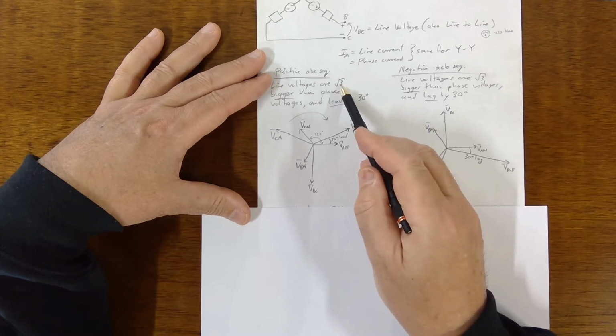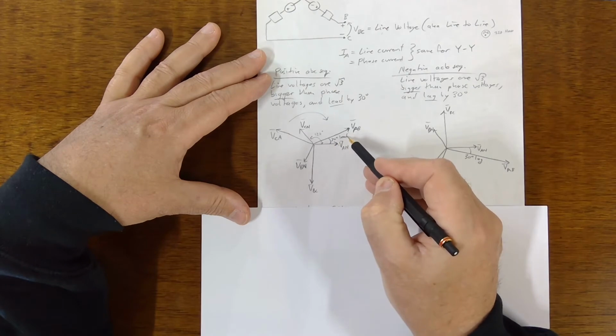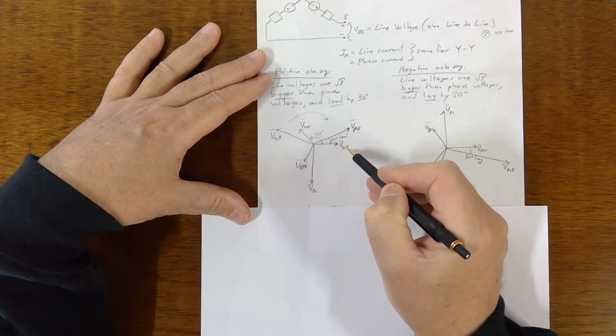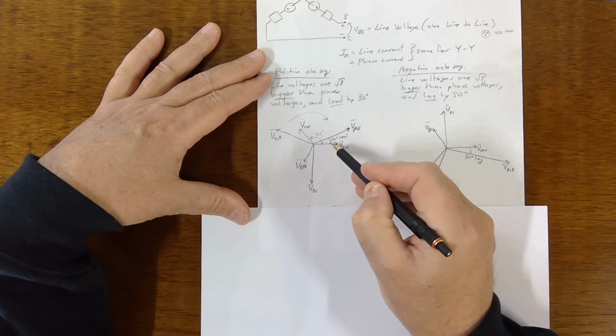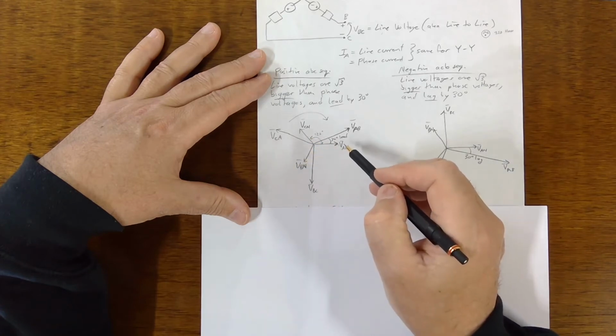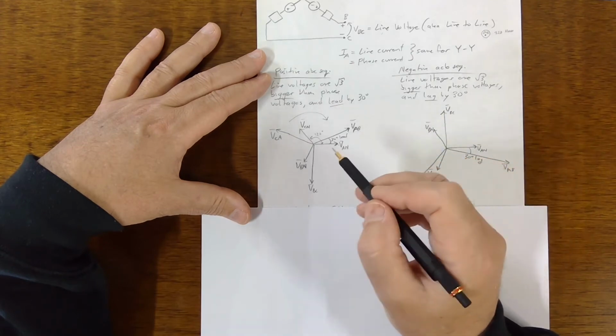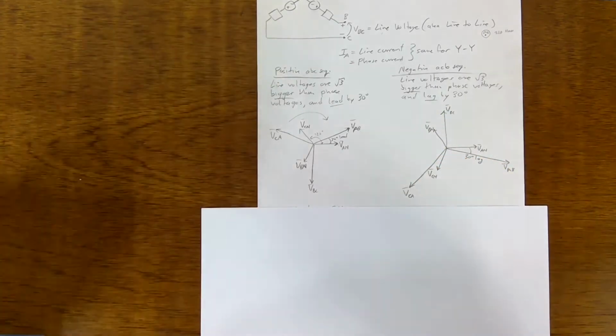It'd be √3 bigger peak value, and it would lead its associated phase voltage by 30 degrees. So this is trying to show with a phasor what's happening in the time domain with the sinusoidal signals in the time domain. So yeah, memorize this.